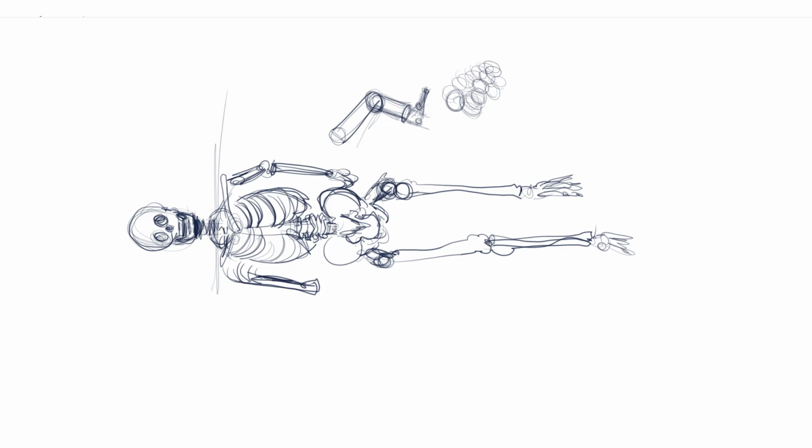Okay, it's a gap. Now this is for the running overview.